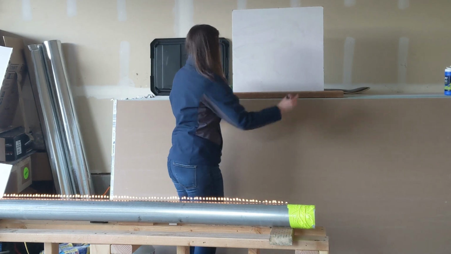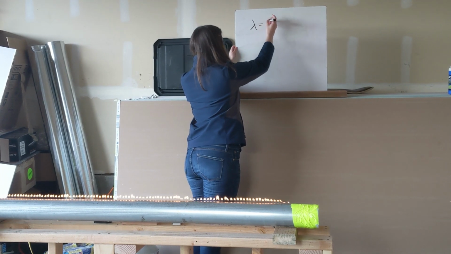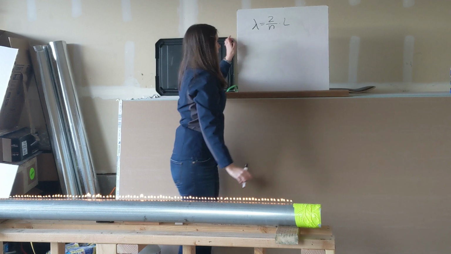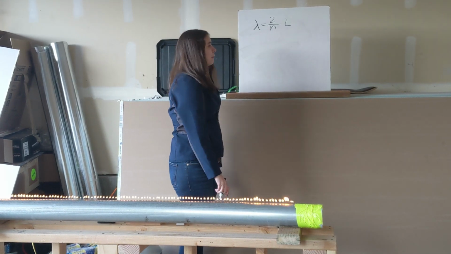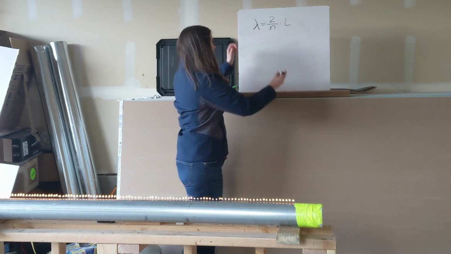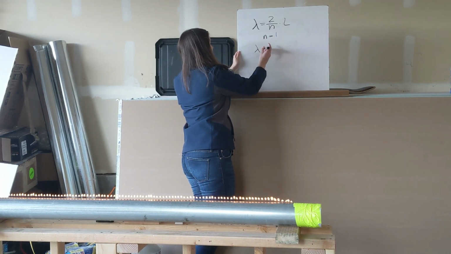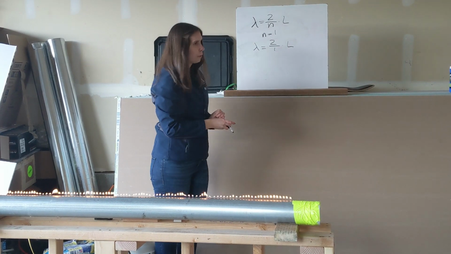We're going to start with this equation, which you will have just learned. This is the equation for wavelength and the length of a tube. And if we want to have a fundamental frequency, that means that n has to be 1, and when we plug that in, we get 2/1 times the length of the Rubens tube.